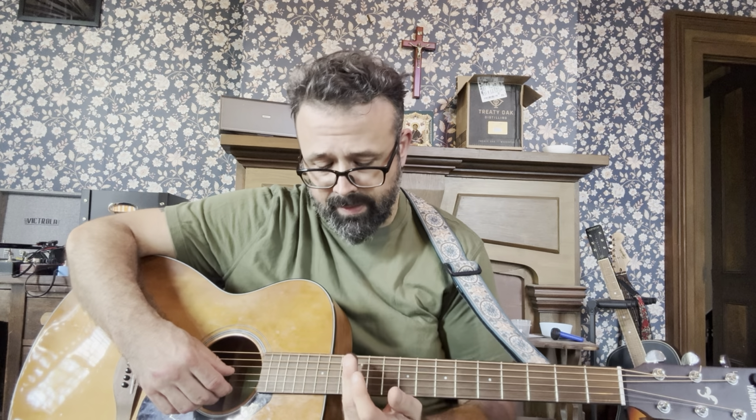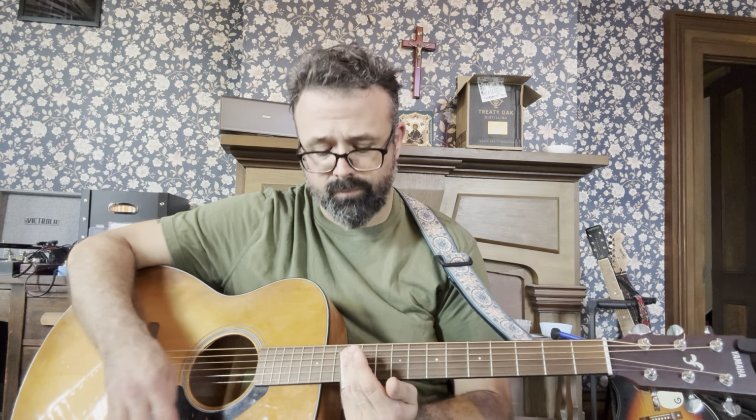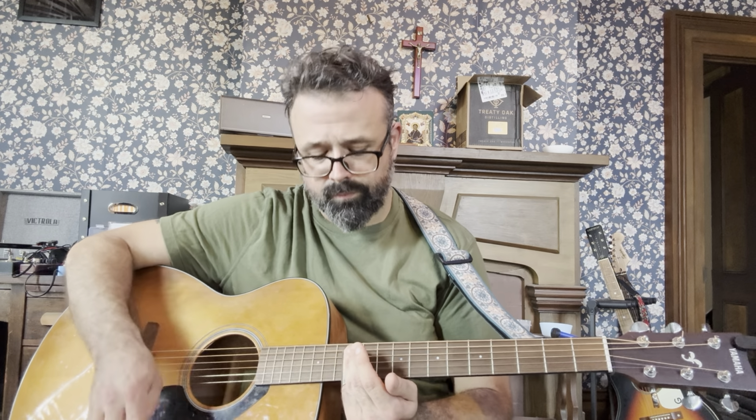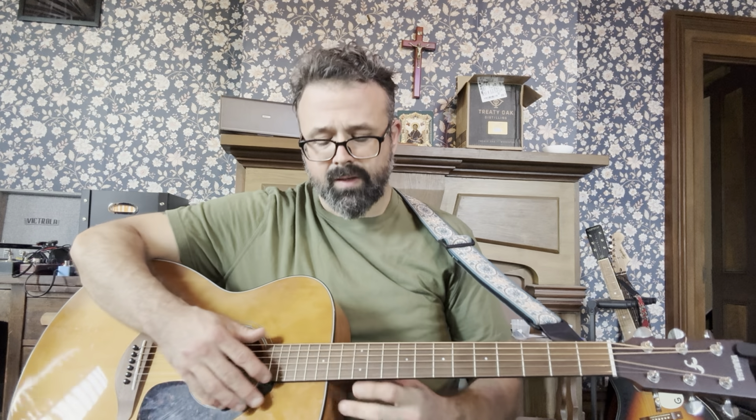But we can use all 3 of these strings at the 12th fret, and we have a G an octave higher.